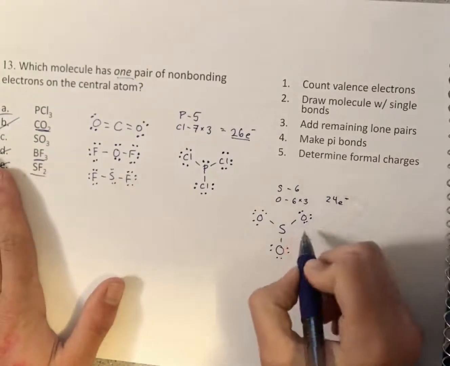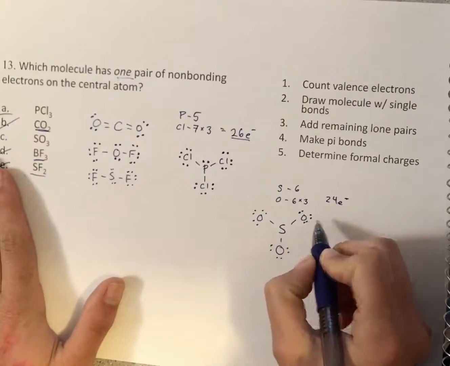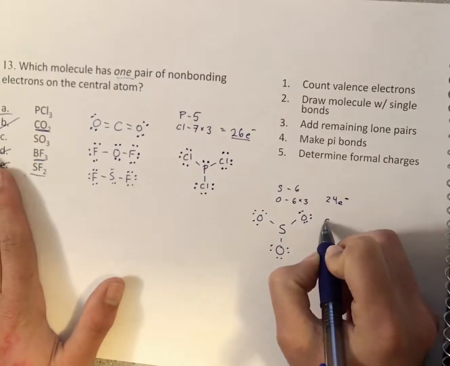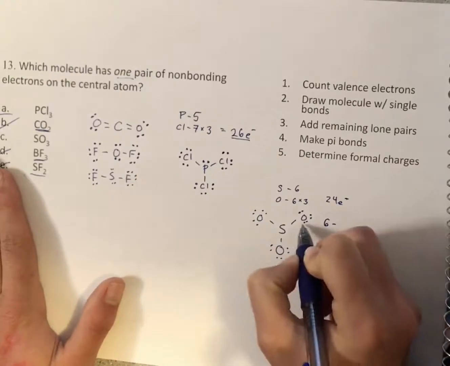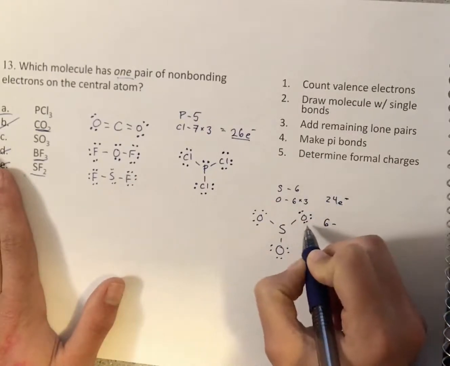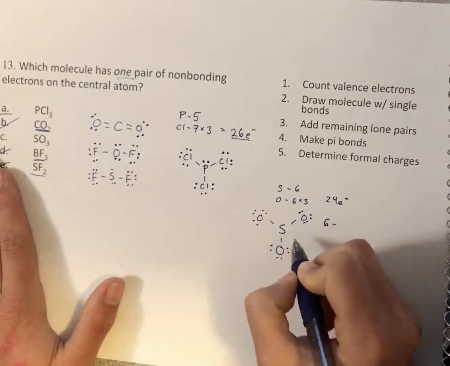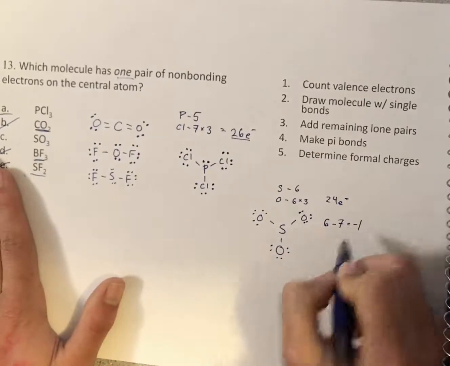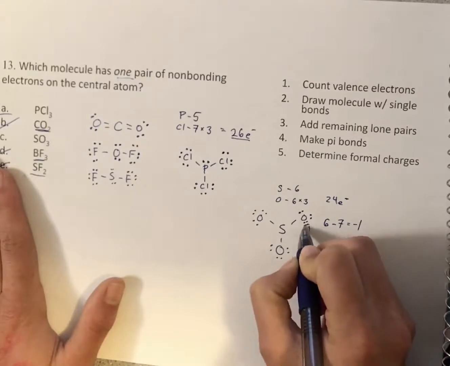Because if we look at the formal charge, oxygen has 6 valence electrons, and then right here it has 1, 2, 3, 4, 5, 6 for the lone pairs, and then 1 for this single bond, so 7. So it's going to equal -1, so this would have a -1 charge.